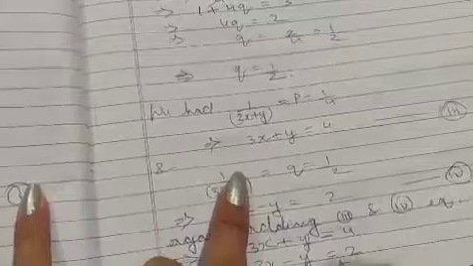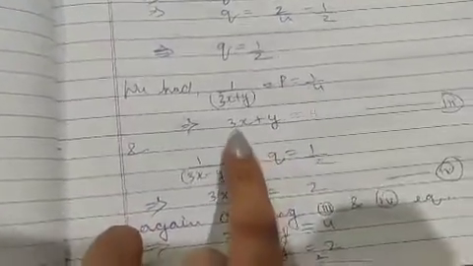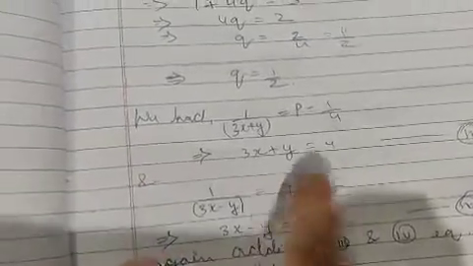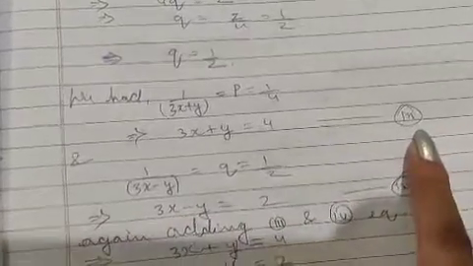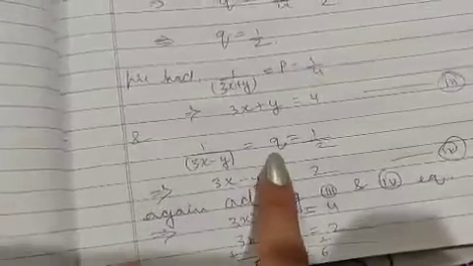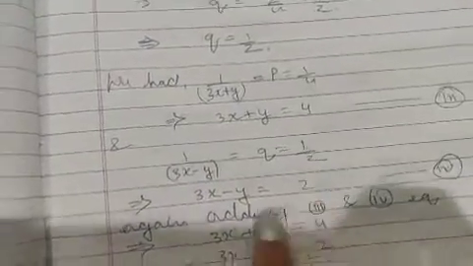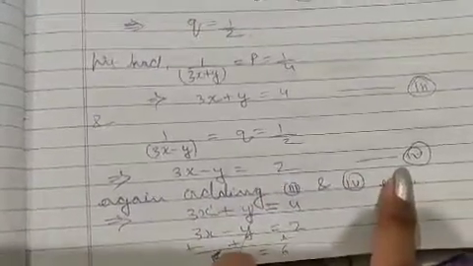Now what we have assumed is that 1 upon 3x plus y is equal to p, which is 1 upon 4. So from here we'll get 1 upon 3x plus y is equal to 1 upon 4. After taking the reciprocal on both sides, we'll get 3x plus y is equal to 4, which will be our third equation to get the value of x and y. And 1 upon 3x minus y is equal to q, as we assumed in the beginning of the question. So we'll get 1 upon 3x minus y is equal to 1 upon 2. Again, taking the reciprocal on both sides, we'll get 3x minus y is equal to 2. This is our fourth equation.